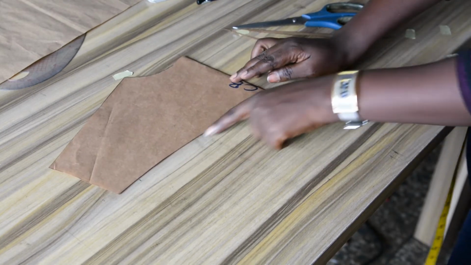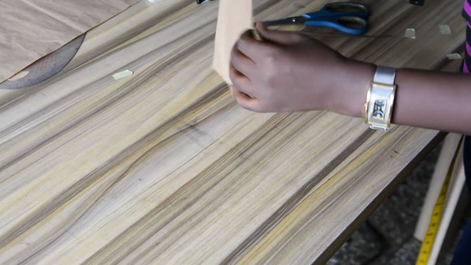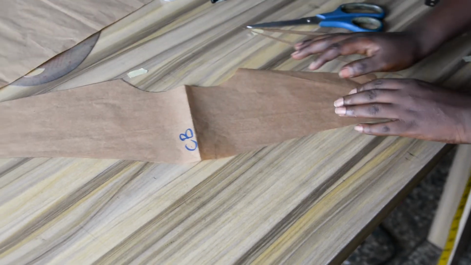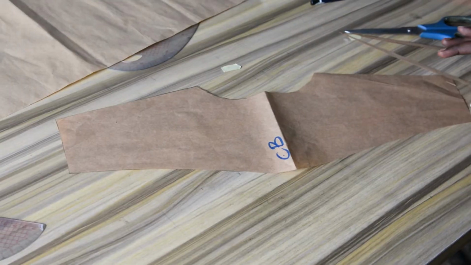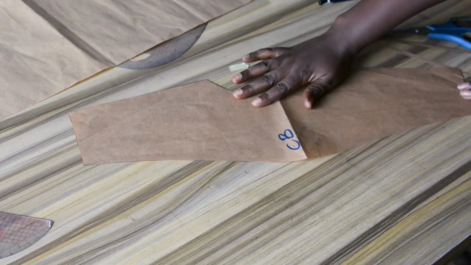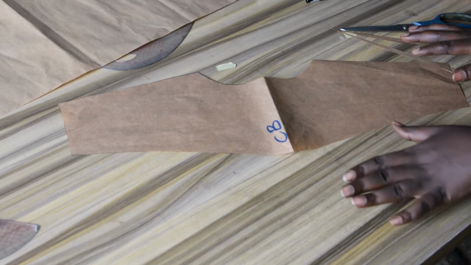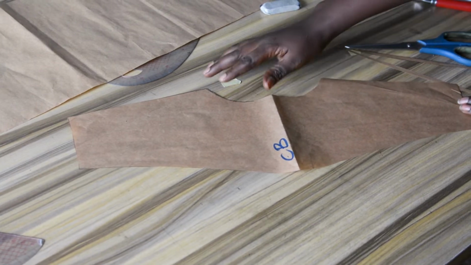So this is a curved shape, and you will see the difference. Can you see? This looks like a bat wing. It looks like a bat wing, and I really love it. I prefer making use of this curved triangular shape than the straight line.